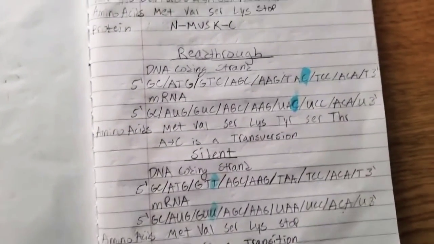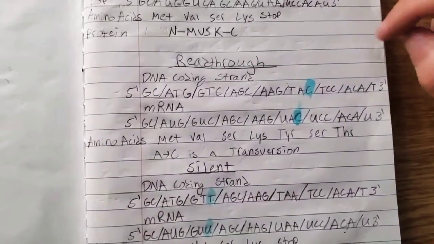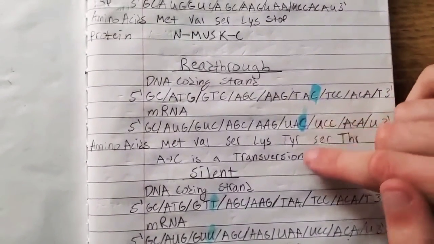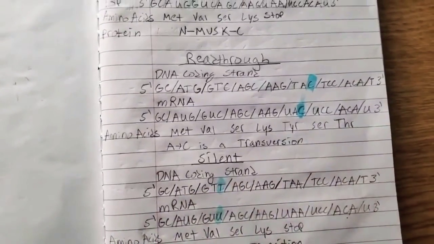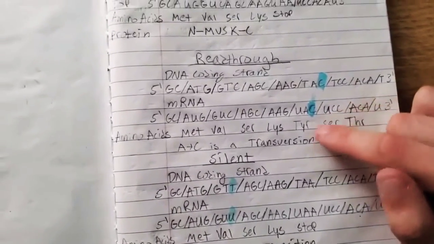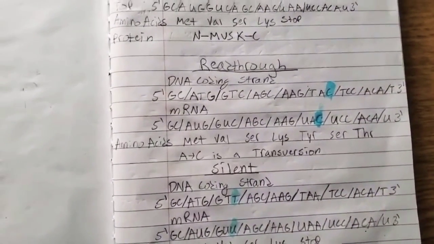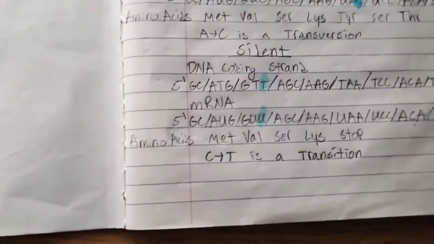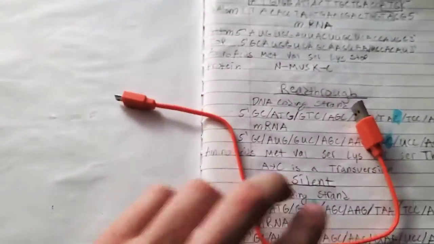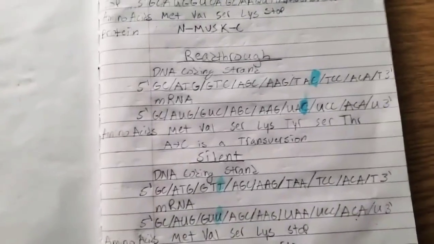Okay, so a read-through mutation occurs when there is a change in the stop codon that turns it into an amino acid, and so the ribosome keeps translating proteins downstream of where it initially should have stopped. And this, by the way, was an A to a C mutation, so that's going to be a transversion. Alright, and that looks like this: this is our normal amino acid sequence, right? And then this would be our much longer mutated amino acid sequence. And the ribosome will keep translating proteins until it hits another stop codon.